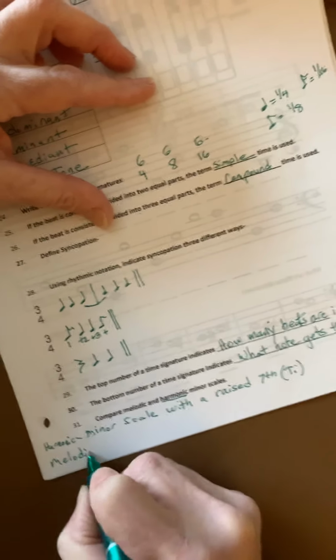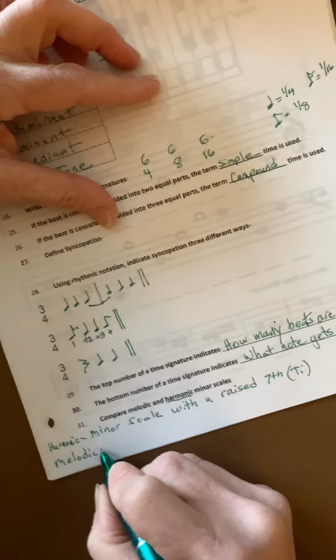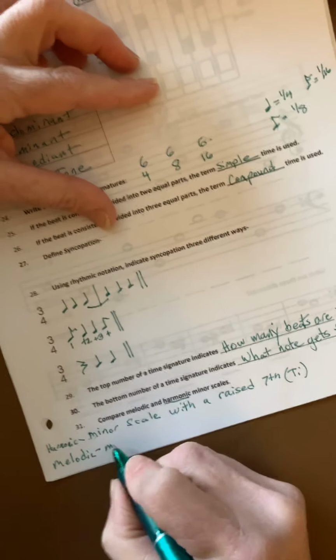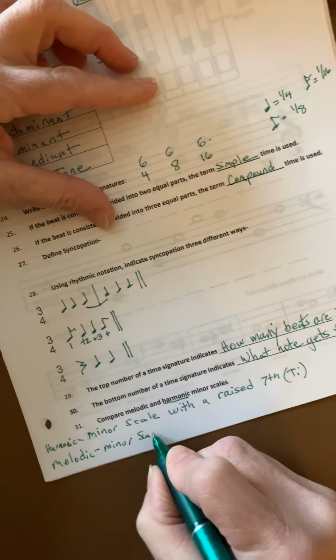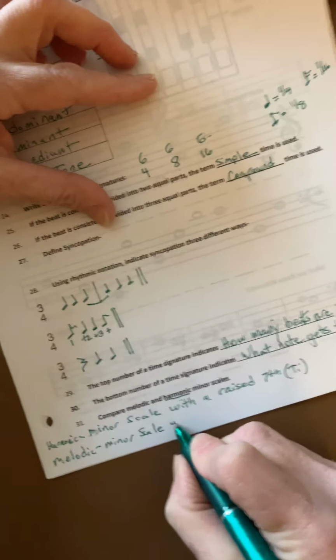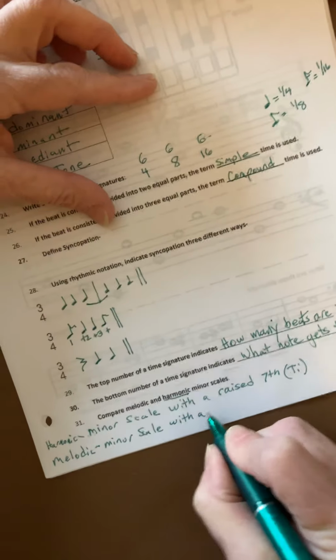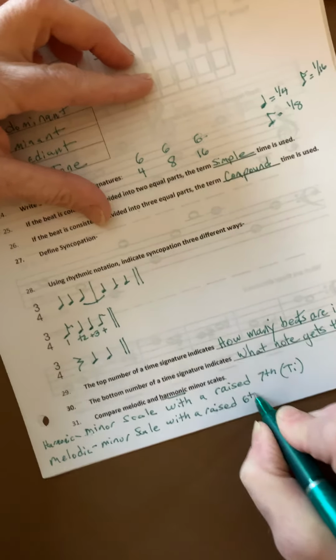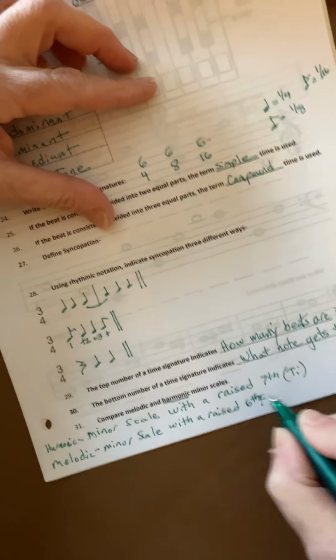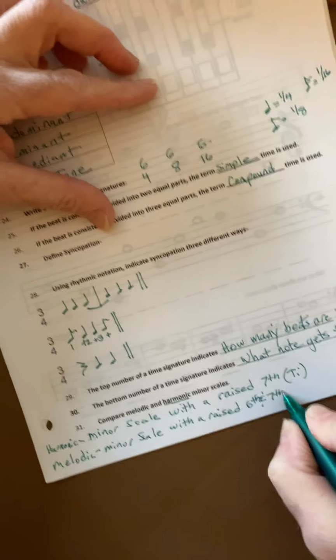The melodic is a minor scale with a raised sixth and seventh going up.